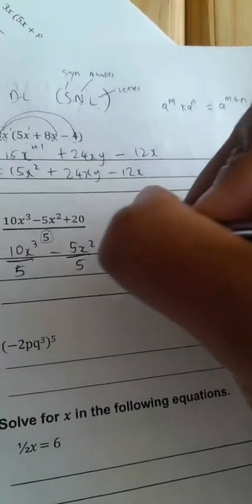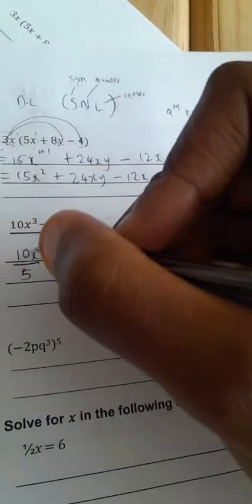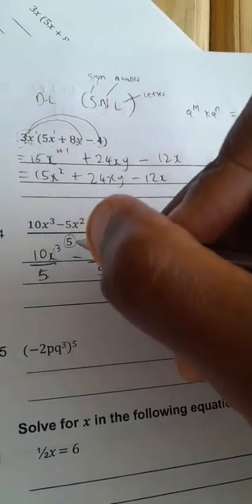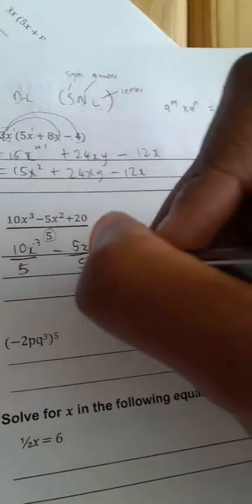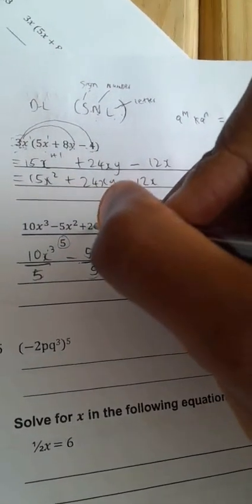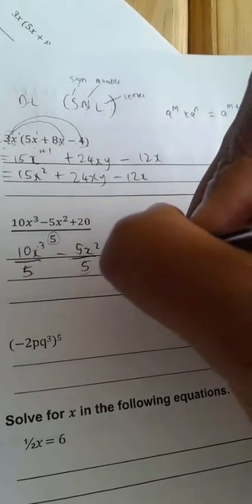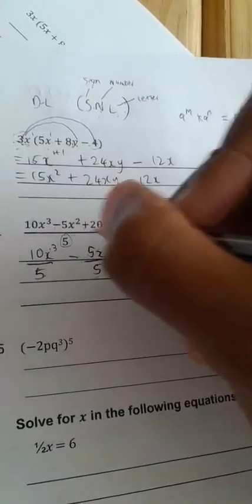For grade 8, we split the 3 terms respectively to the denominator by doing the following. 10x cubed, we divide by that 1 term. Minus 5x squared, we divide by that 1 term. 20, we divide by that 1 term, whilst retaining the sign negative and positive.